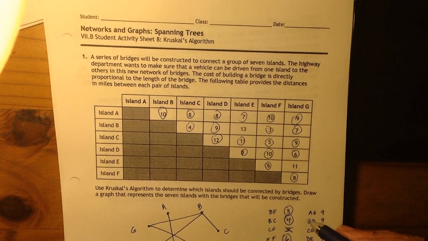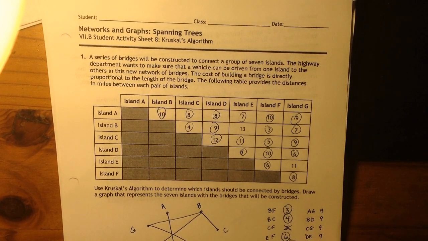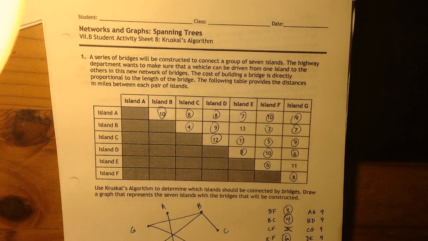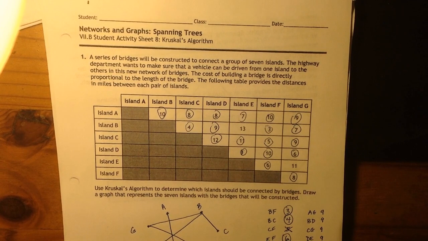And if I add this together, I've got 7 and 6 is 13, and 6 is 19, and 7 is 26. 26 and 7 is 33, so it looks like it's 33 miles, maybe, is that? Yeah, it's miles. So 33 miles worth of bridges is the best we can do as far as building bridges here.